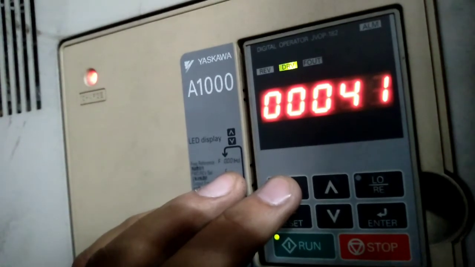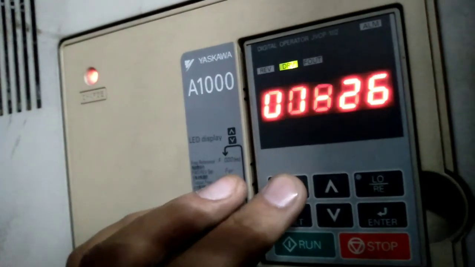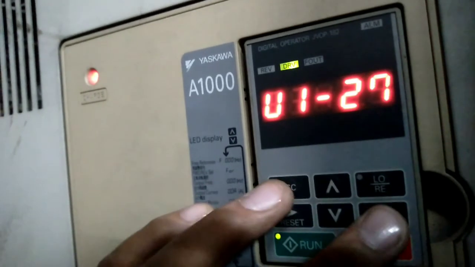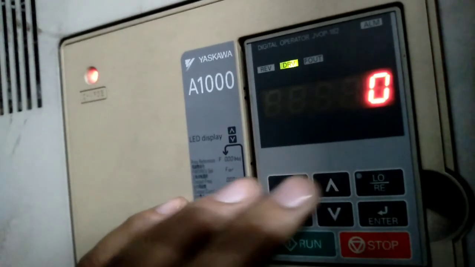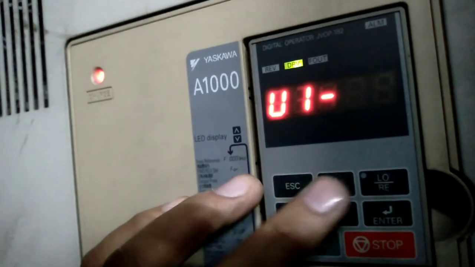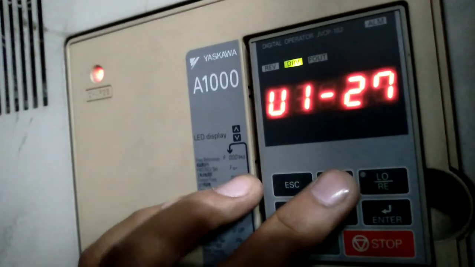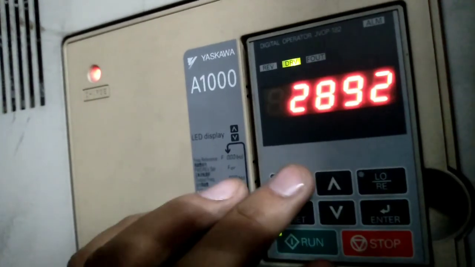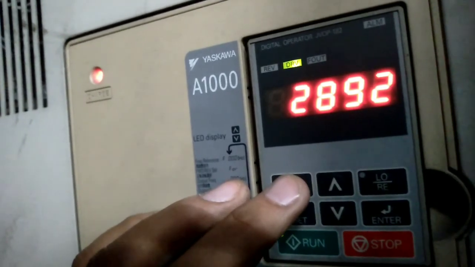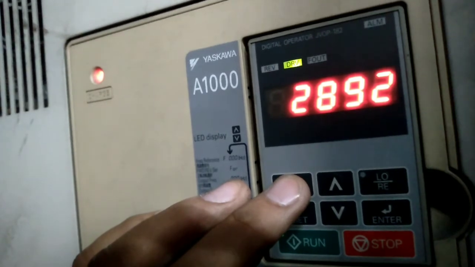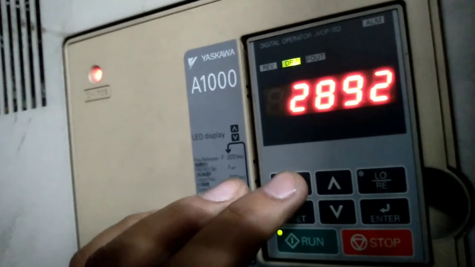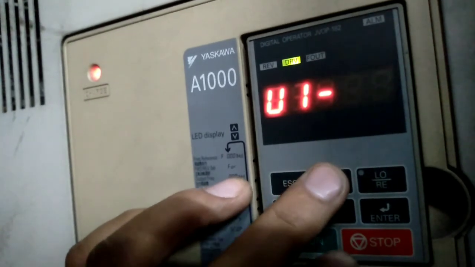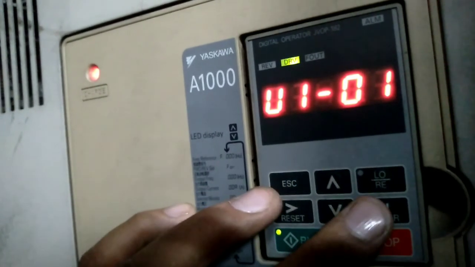U126 is showing the value 41, U127 is showing the value 0. Now this is U128, which is showing the value 2892. So we are back to U101.